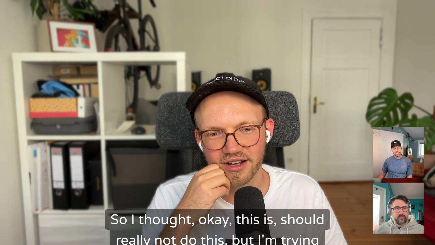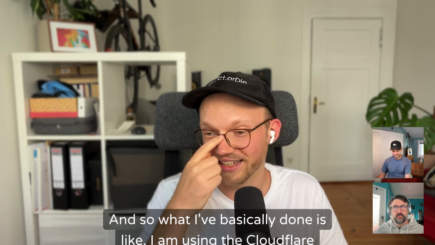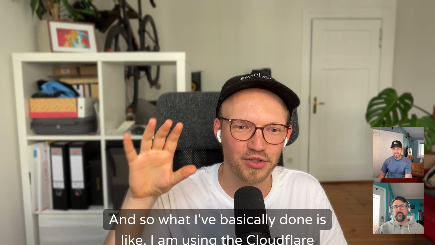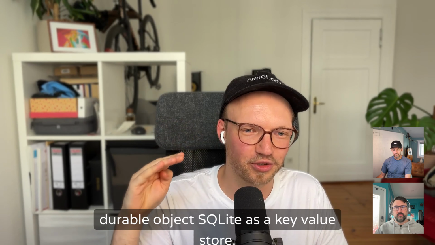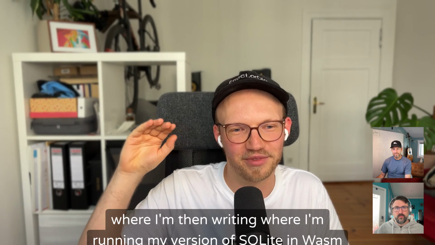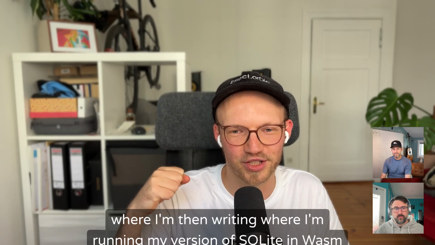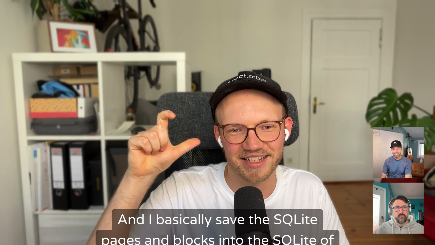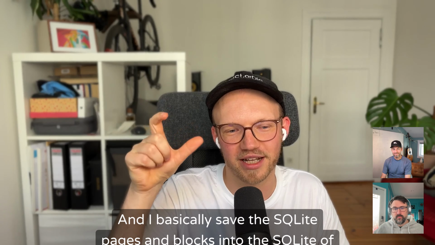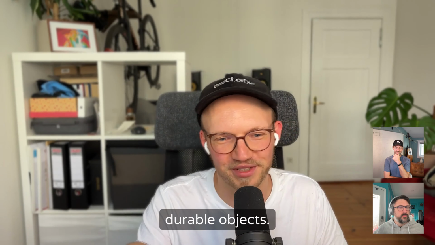So I thought, okay, I should really not do this, but I'm trying it. What I've basically done is use the Cloudflare durable object SQLite as a key-value store, where I'm running my version of SQLite in WASM in durable objects, and I save the SQLite pages and blocks into the SQLite of durable objects.